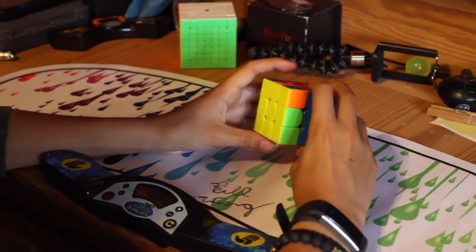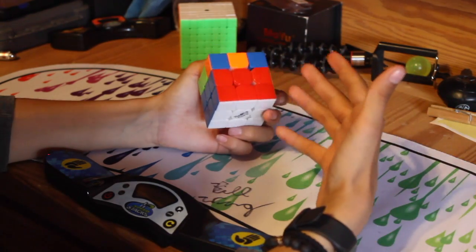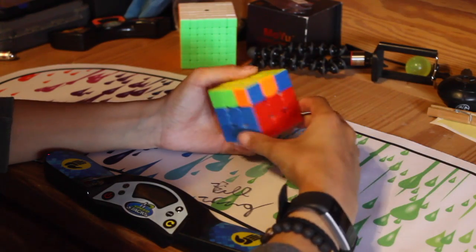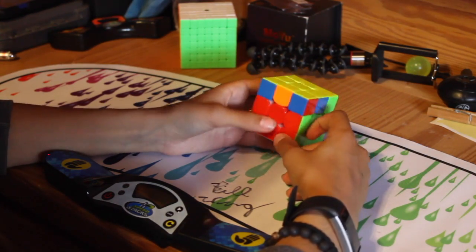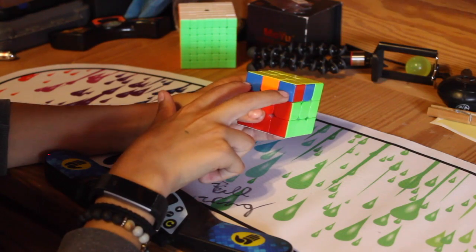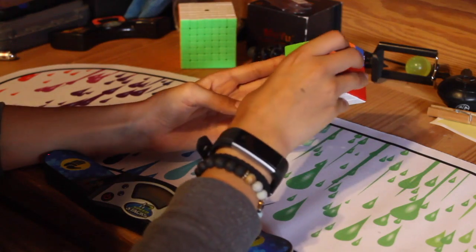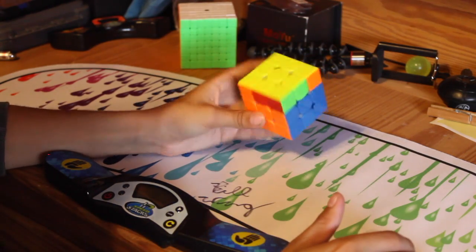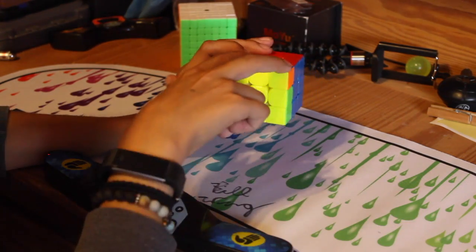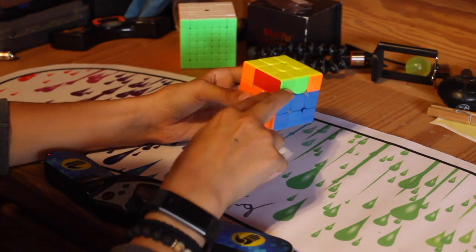The first case that we have right now is an A-perm. How to figure out if you have an A-perm is that you have two headlights and one mismatching right here. And then to figure out which way, behind that you'll have a block.